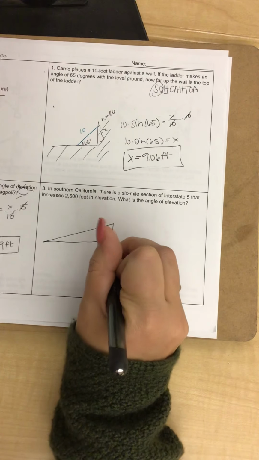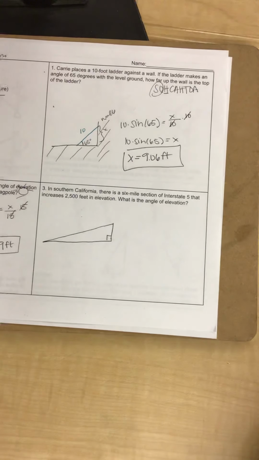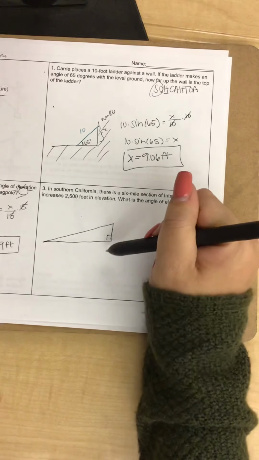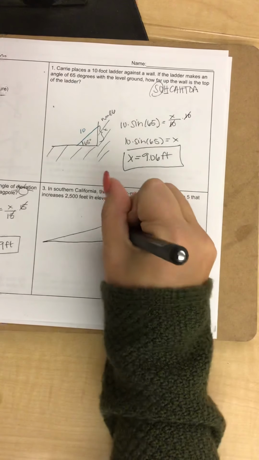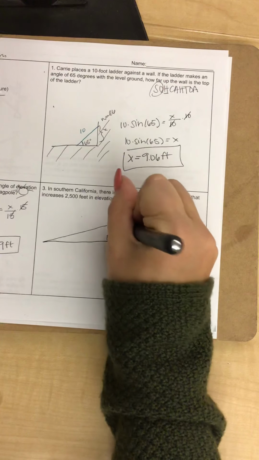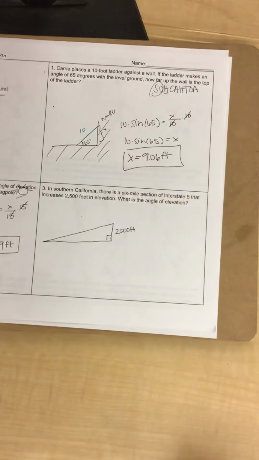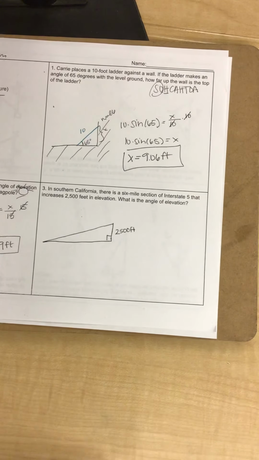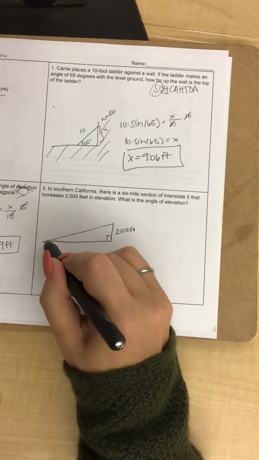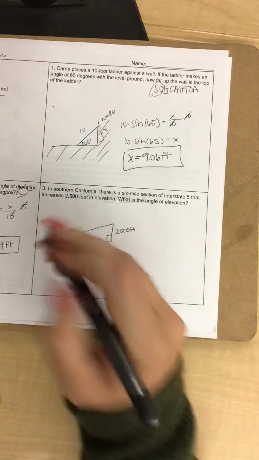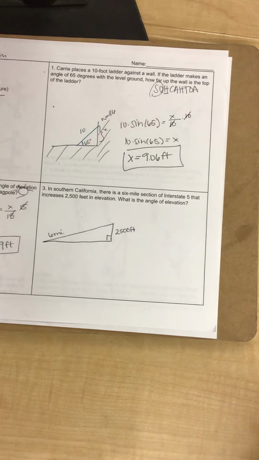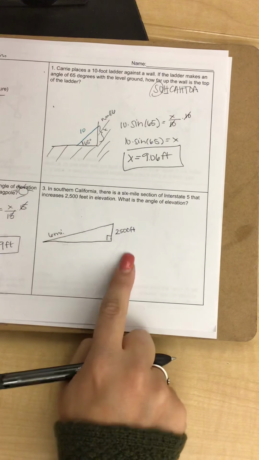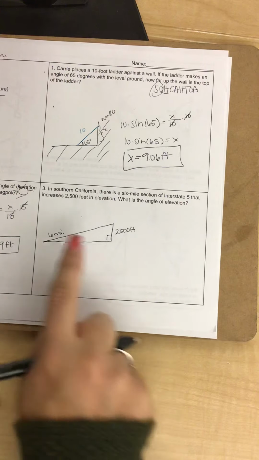Elevation, okay. So if you think of elevation like an elevation of a mountain or from where you live, you know, it's just height from sea level. So it says it increases 2,500 feet. So that's here actually. Okay. And then the road, this part right here that's going up is the actual road. And it's 6 miles. The reason that this is hard is because this is in miles and this is in feet. So you're going to have to convert.